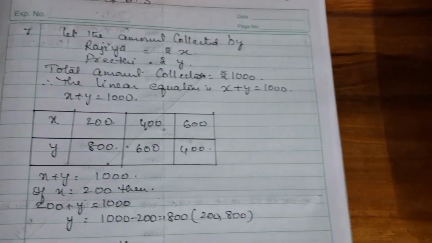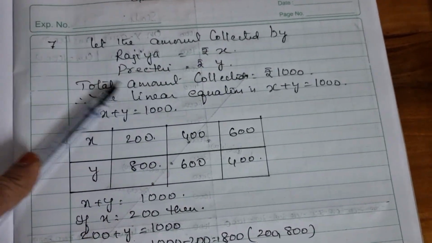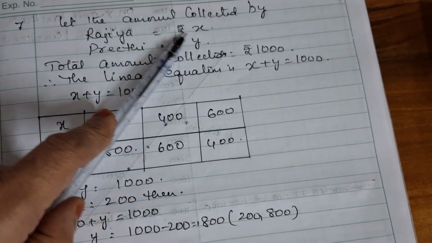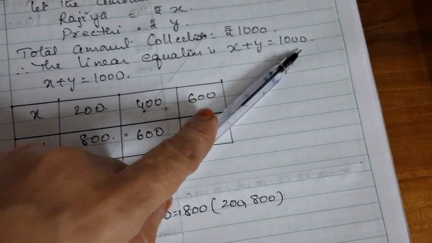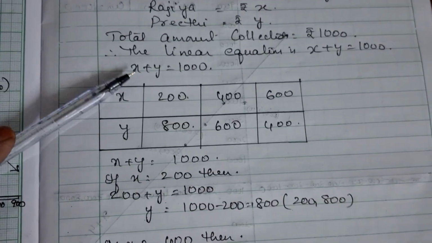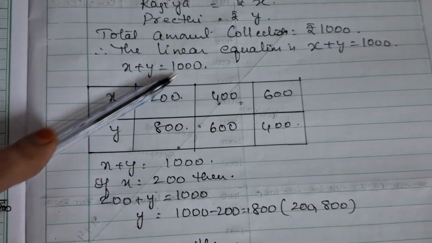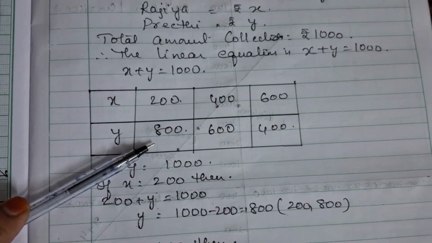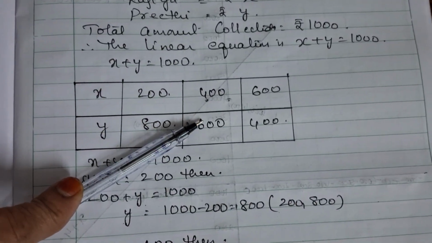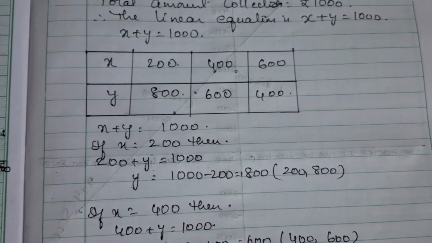Write a linear equation and draw the graph. See children here, let the amount collected by Rajaya be X rupees and Preeti Y rupees. So the total amount is 1000. That means the linear equation is Rajaya's collection plus Preeti's collection is 1000, so X plus Y is 1000. First make the table. Suppose Rajaya collected 200, then the remaining 1000 minus 200, 800, is collected by Preeti. In case Rajaya has collected 400, Preeti has collected 1000 minus 400, 600. In case Rajaya has collected 600, then Preeti has collected 400.